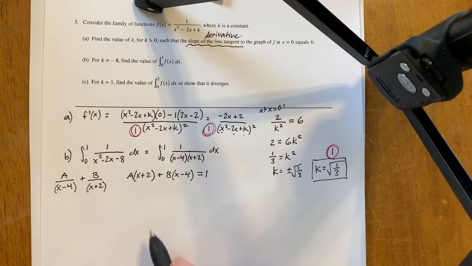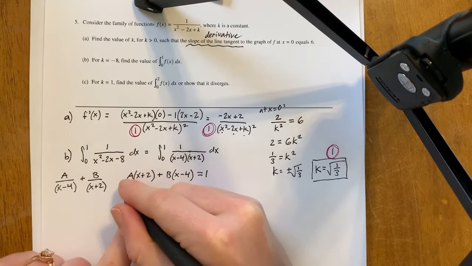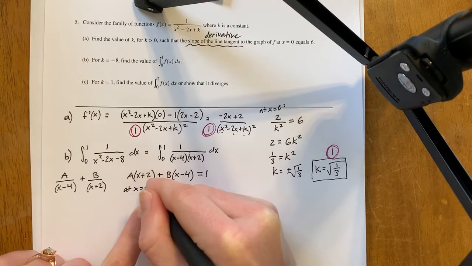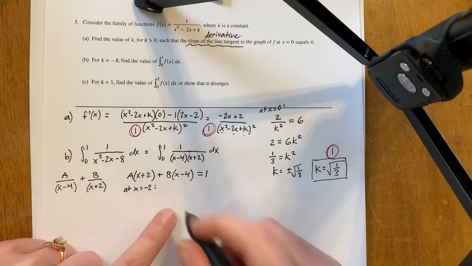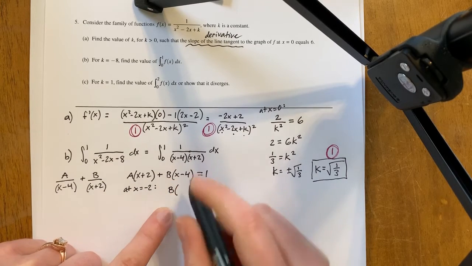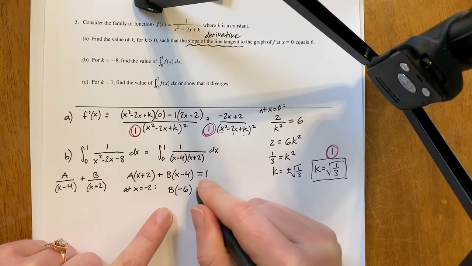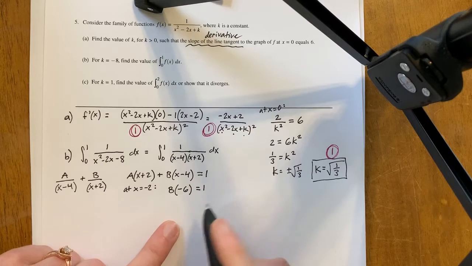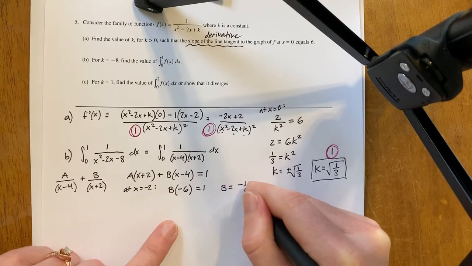So now I have to solve for a and b. How I do this is I choose convenient values for x to knock out one of these variables. So like if I pick, for instance, x equals -2, that's going to knock out this a part, right? Because a times 0. So then what I'm going to be left with is b times -2 minus 4, which is -6, equals 1. And then I can solve for b. So that's going to make b -1/6.